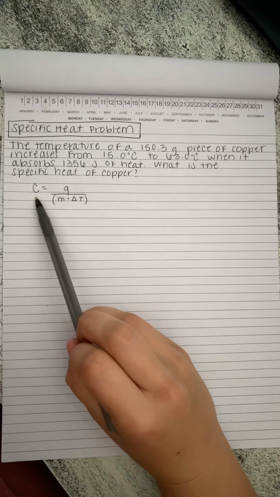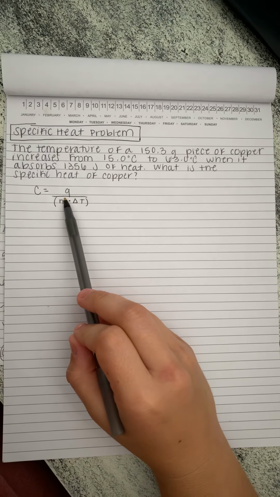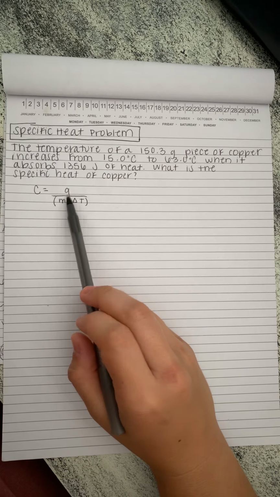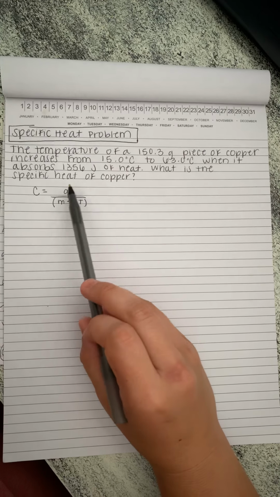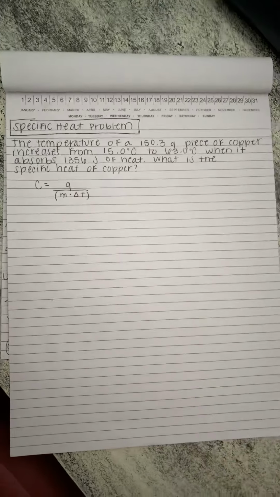So we have our specific heat problem right here. Remember, C is specific heat itself. Q is going to be the heat. Again, the heat can be in joules or calories. In this case, it's in joules. M is going to be our mass, and delta T is going to be the change in temperature.